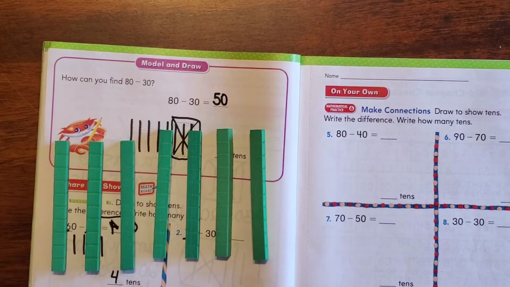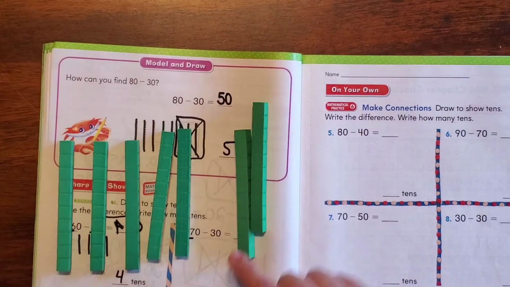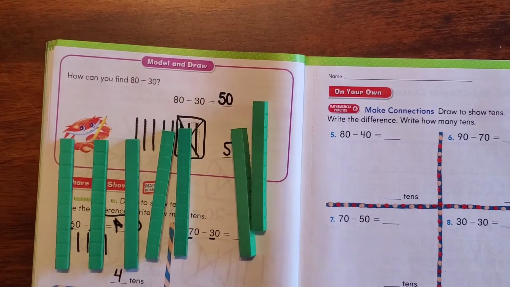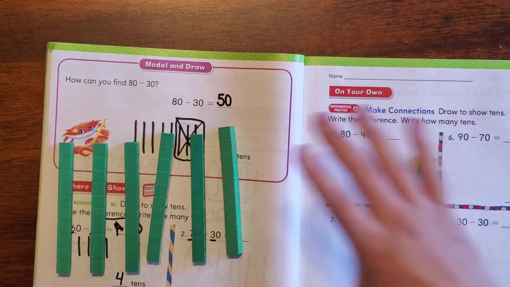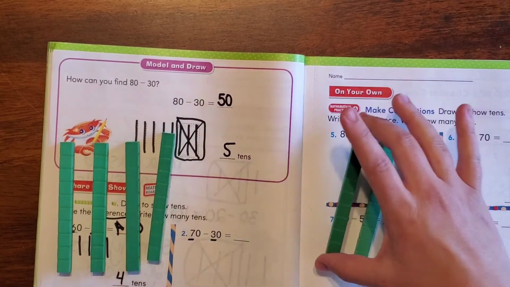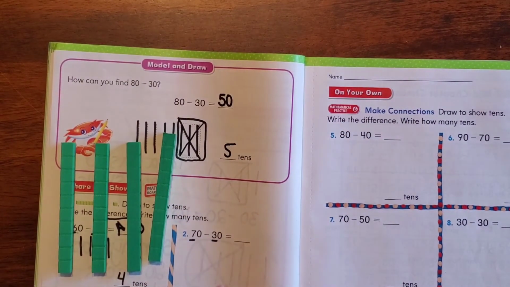So if we are taking 30 away, and there's a 3 in the 10s place here, that means we're going to take 3 10s away. So let's take those away. 10, 20, 30. Now we took 3 of those 10s away.